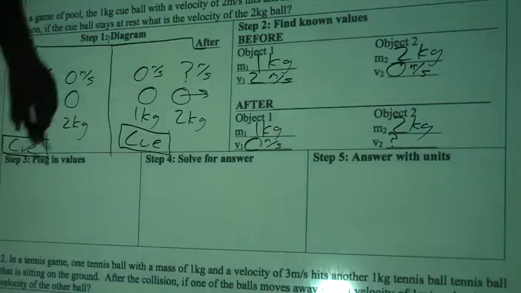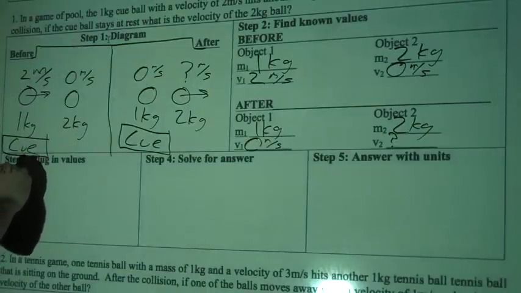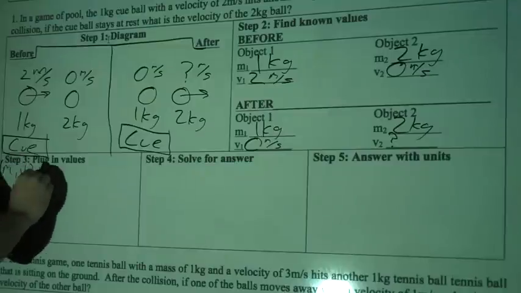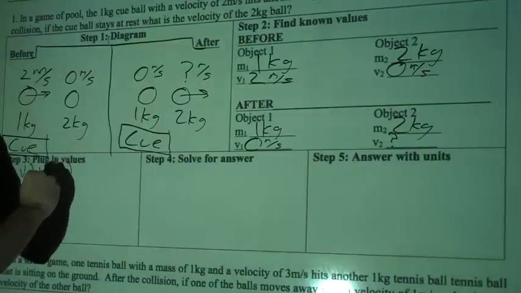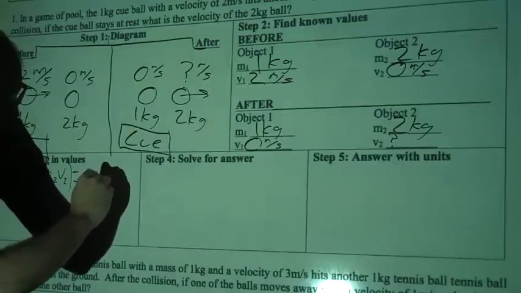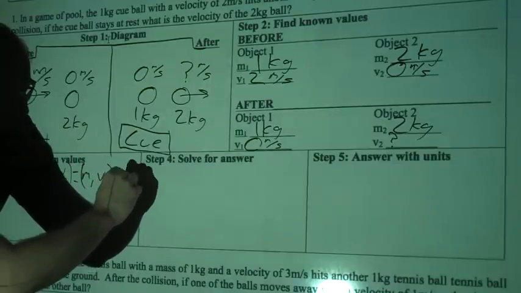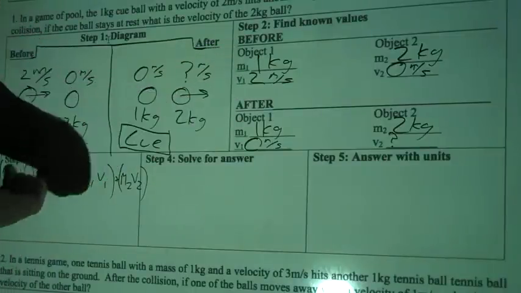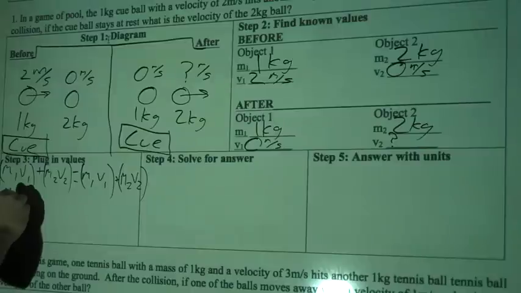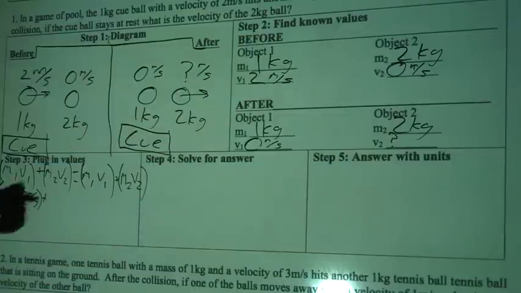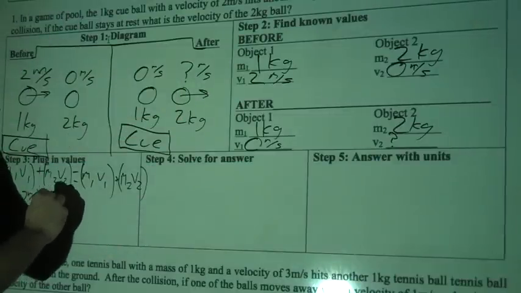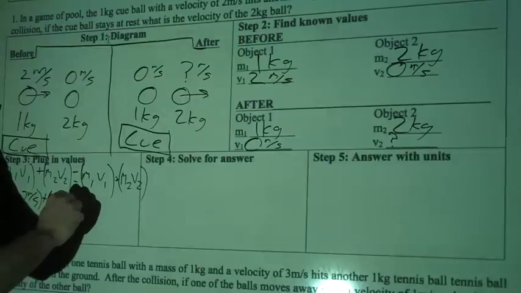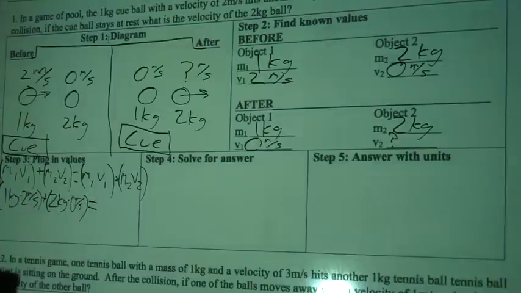Alright, here comes the fun part. We're going to write our equation. m1 v1 plus, in parentheses, m2 v2 equals m1 v1 plus m2 v2. Same exact equation. My first mass and velocity are right here: 1 kilogram and 2 meters per second. So 1 kilogram times 2 meters per second, plus my second mass and velocity, 2 kilograms times 0 meters per second. This is going to get much easier real fast once we get rid of these zeros.